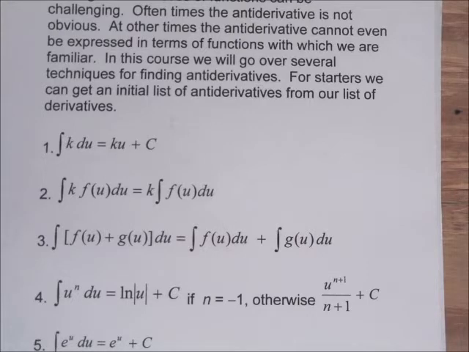In general, it's more challenging to find an antiderivative for a function than it is to find the derivative. So we're going to have some other techniques later in this semester, and if you go on to Calculus 2, you'll have additional techniques for finding antiderivatives.